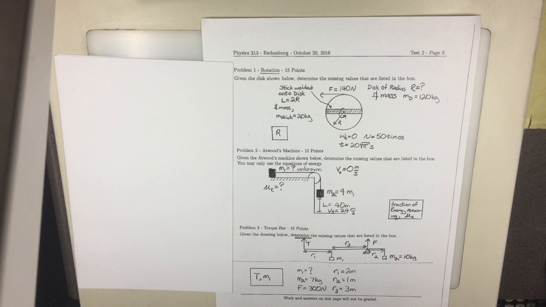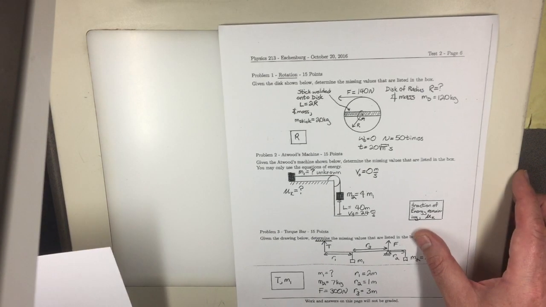Now, when you see something like this, you go, time is 20 times the square root of pi? Seriously? Yes, seriously. Maybe Dr. Eschenberg was desperately trying to make the numbers work so that you would end up with a whole number at the end. So maybe we should just watch and see what happens.